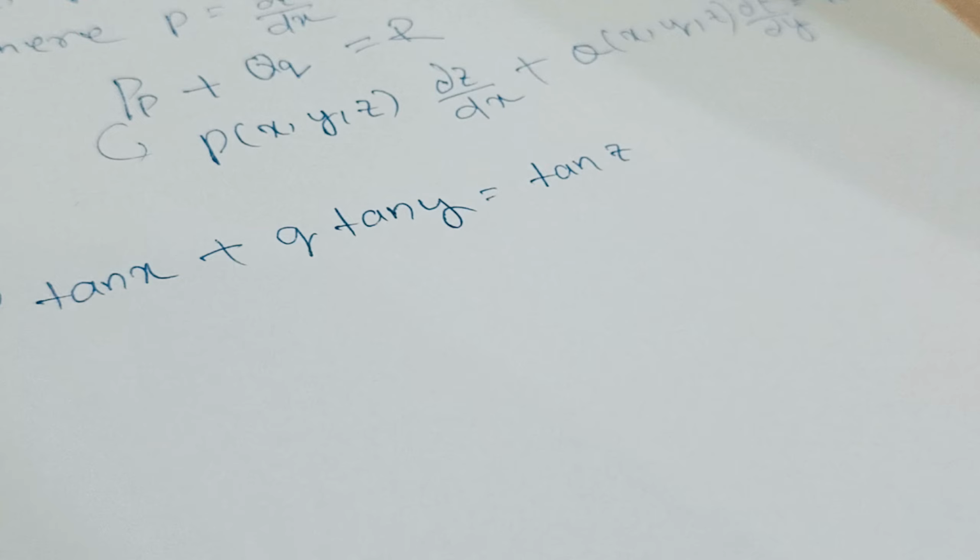Students, today I will discuss PDE, partial differential equations. So first order linear PDE and Lagrange's equations. What is a partial differential equation and what are its rules? Let's see. Partial differential equations of order 1 arise in many practical problems in science and engineering.